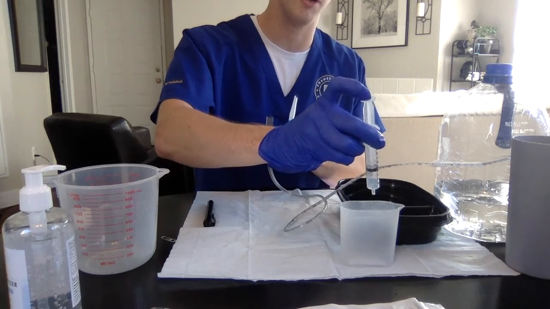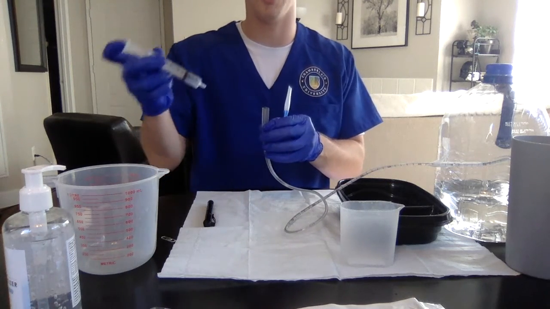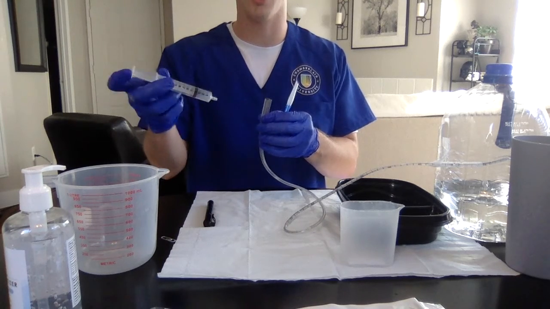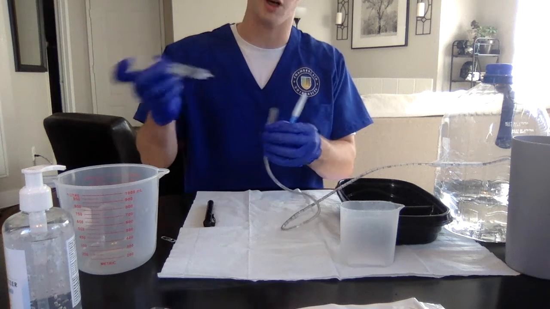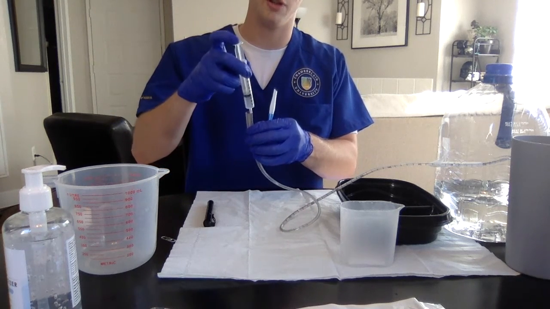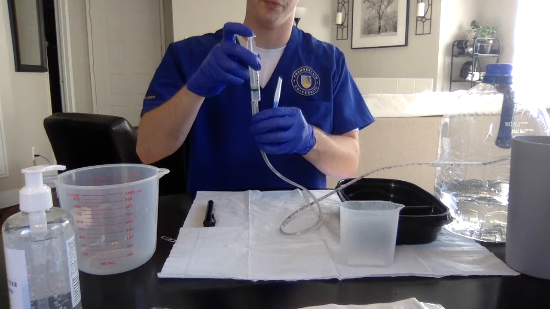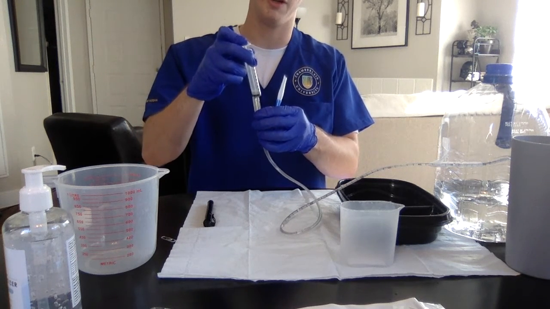So we're going to do about a drop or two onto the pH paper, and we want to compare it with the charting for it, and we want it to be around 3 or 4. Not around, we want it to be 3 or 4. So now the rest of our gastric juices, we're going to insert back in here. Make sure we get all that in.